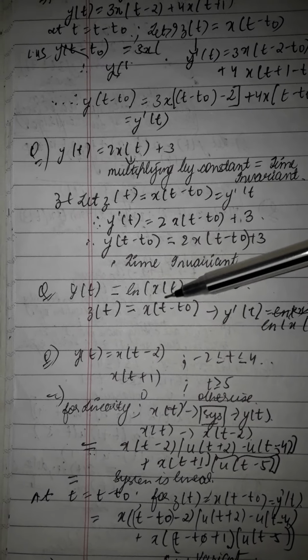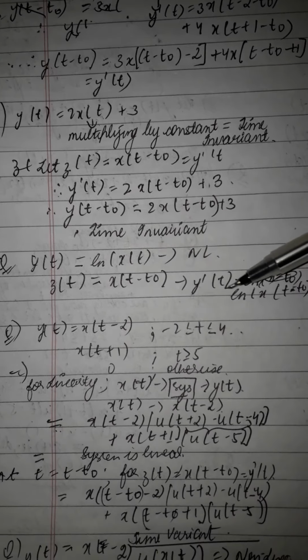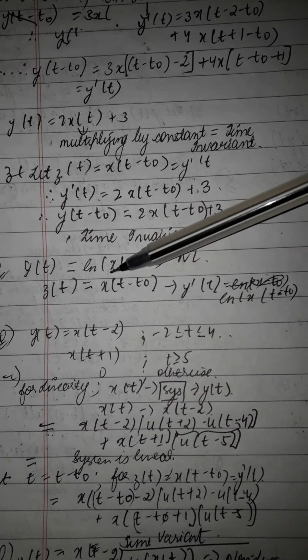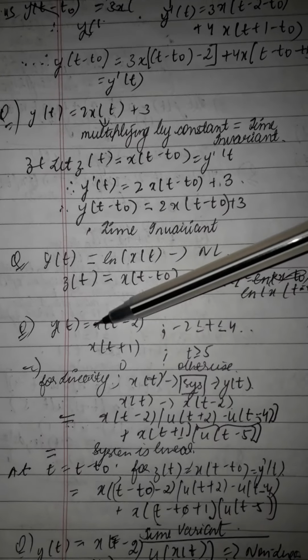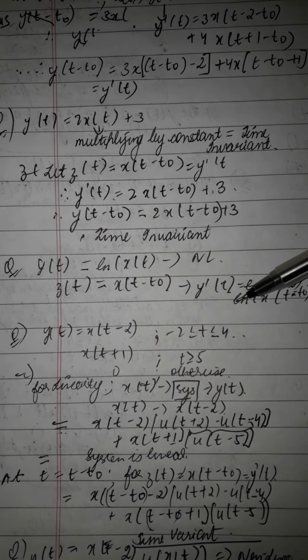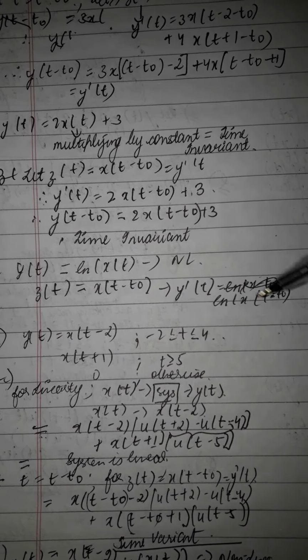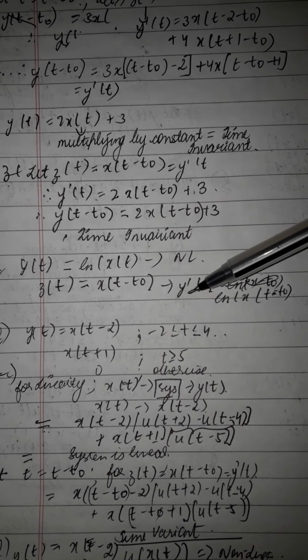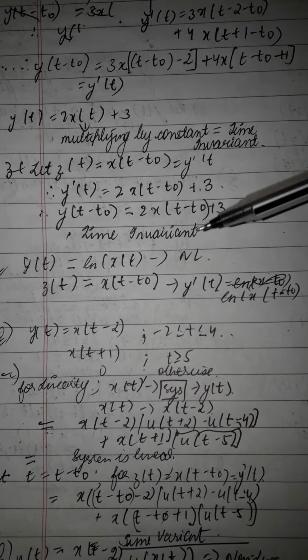So now z(t) is equal to x(t minus t naught). So y dash t will be ln of x(t minus t naught), replacing this value with t minus t naught. So now y(t). So the nature of linearity is understood, that it is non-linear.